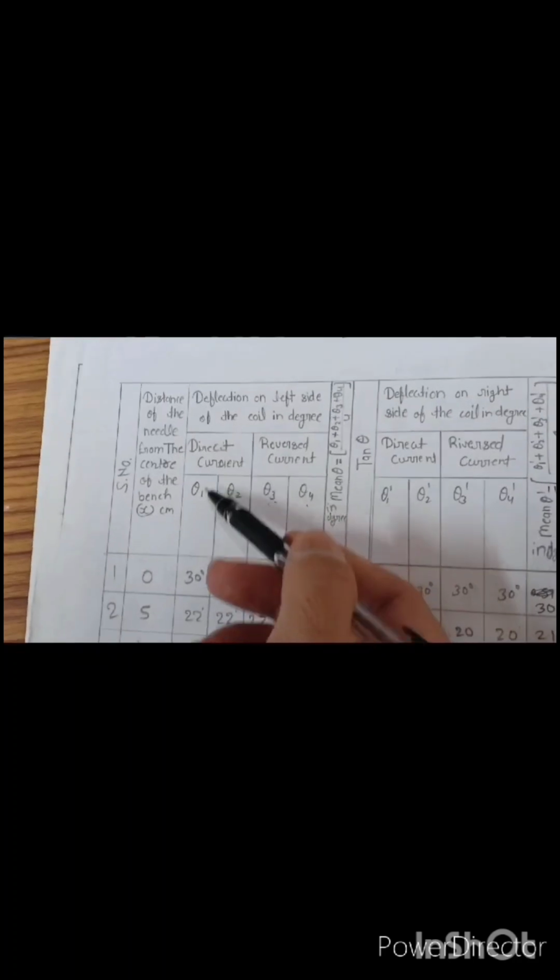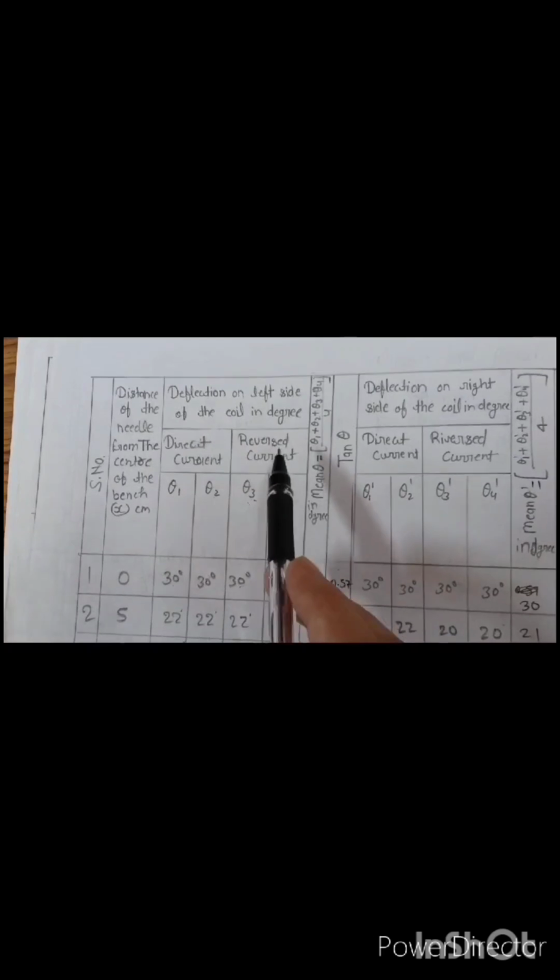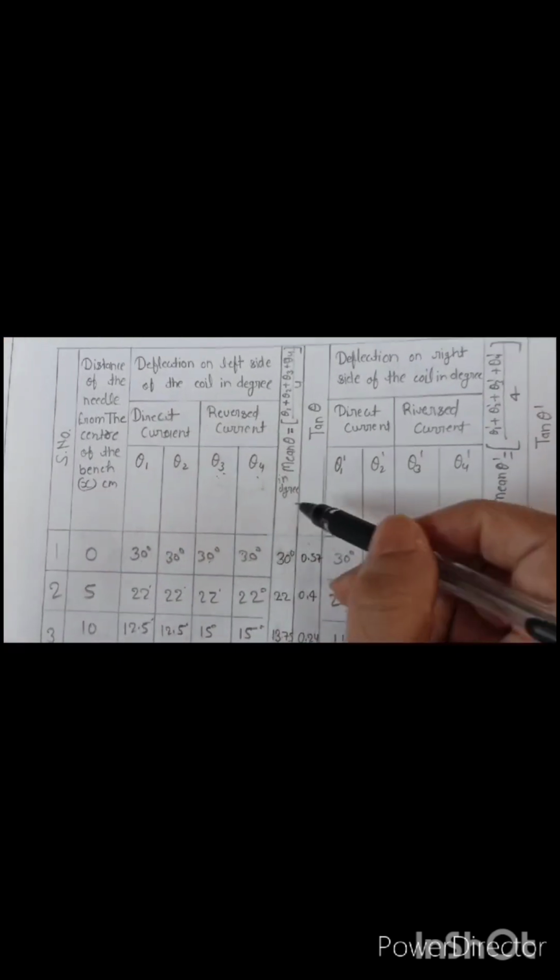For distance of the needle from the center equal to 0, for direct current the theta 1 value is 30 degrees, and for the similar direct current theta 2 value is 30 degrees. And for reverse current we have theta 3 and theta 4, as you can see. Now we take the mean of all these thetas obtained from the experiment, and on taking the mean we have 30 degrees. Now we find the value of tan theta by putting the theta mean here, and 30 degrees gives 0.57. Similarly we can work out all this data and get the values of tan theta, and we noted the data in the following manner.